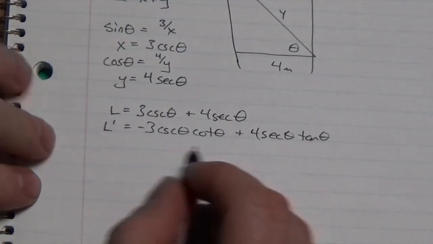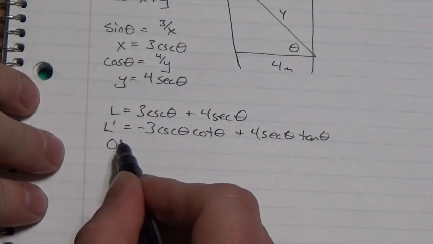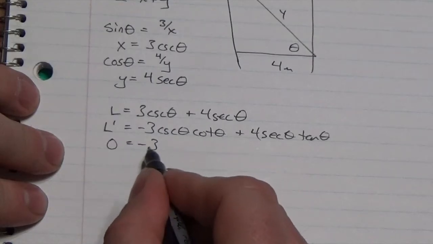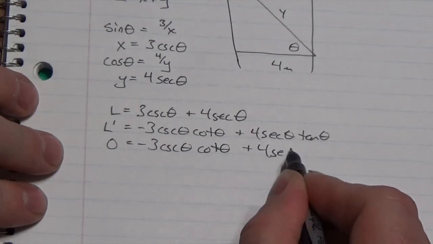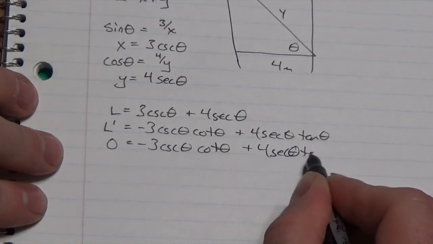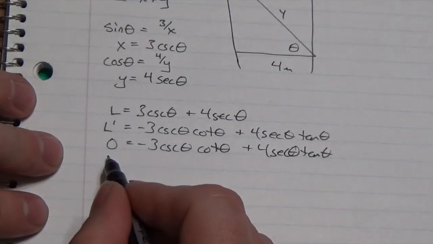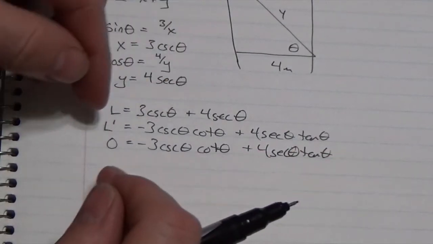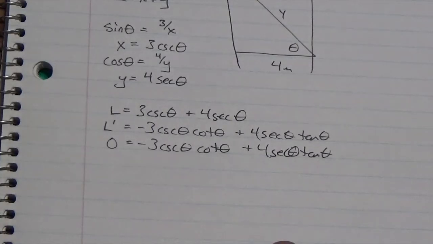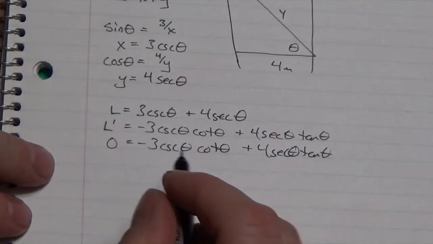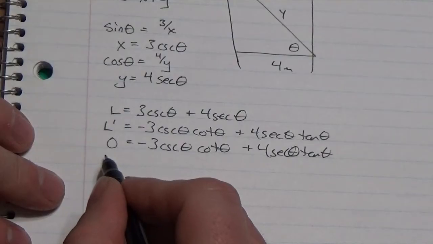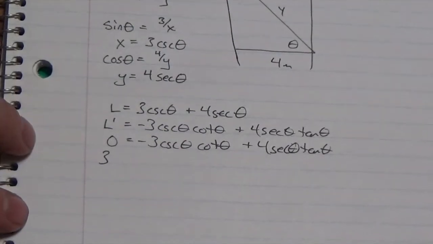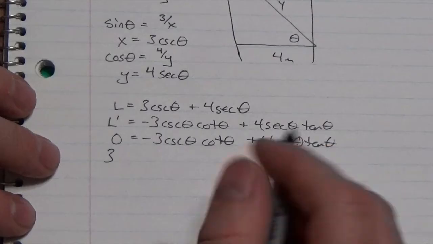But remember what I'm doing. I'm looking for the maximum. So I'm going to set this equal to 0. So negative 3 cosecant theta cotangent theta plus 4 secant theta tangent theta equals 0. I'm going to bring this over to the other side, and when I do, I'm going to do one other thing. I'm going to rewrite everything in terms of sine and cosine, and you'll see why in just a second. This isn't always the best way to approach these problems, but for right now, it might help clarify a relationship that's kind of hiding here.